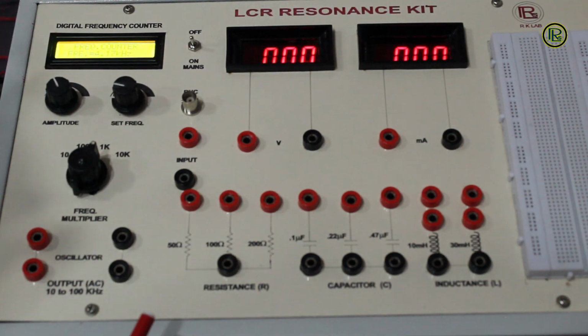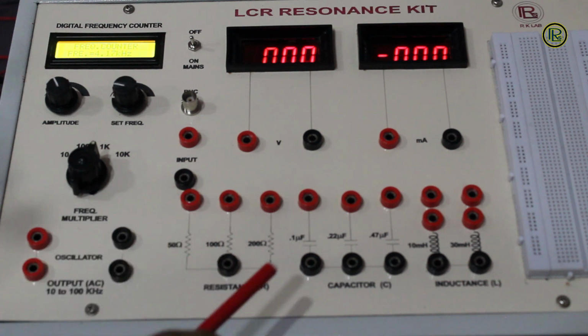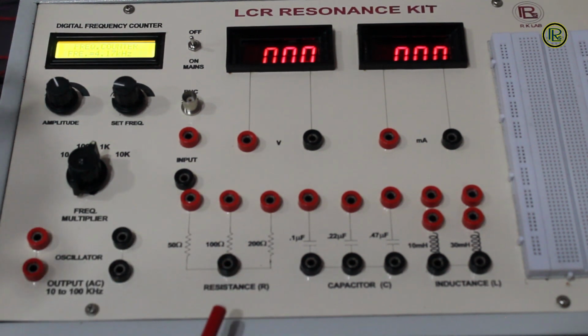So I have completed the theoretical discussion. Now I will be giving you the demonstration of how the response curve data is taken and how it is recorded. So let's do the experiment. Now I'll demonstrate how to build the parallel resonance circuit and how to get the results, how to record the data, etc.